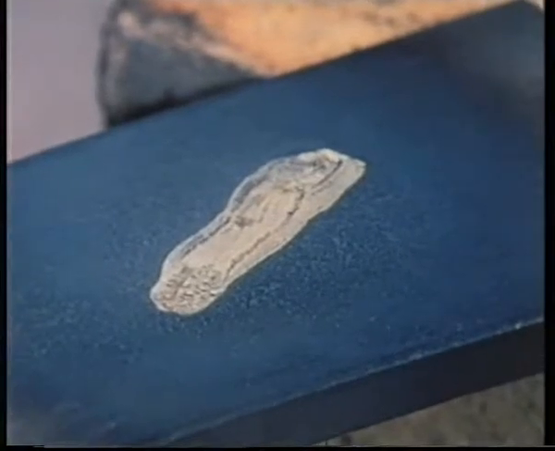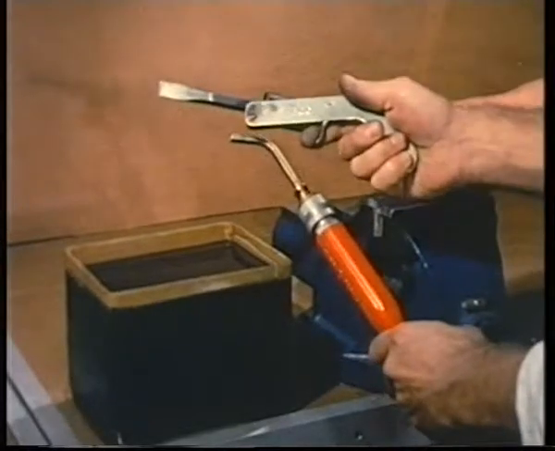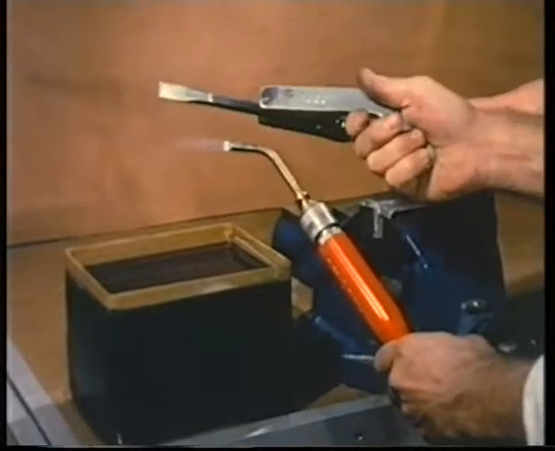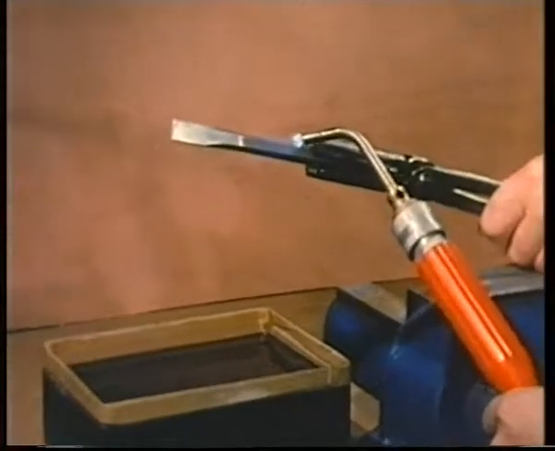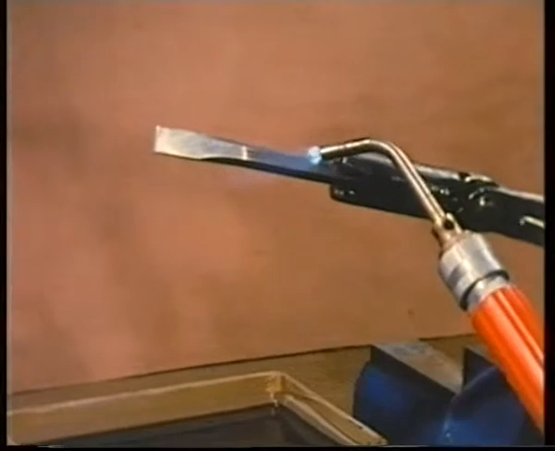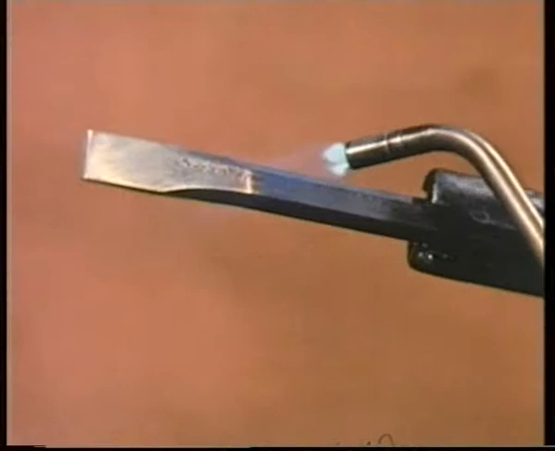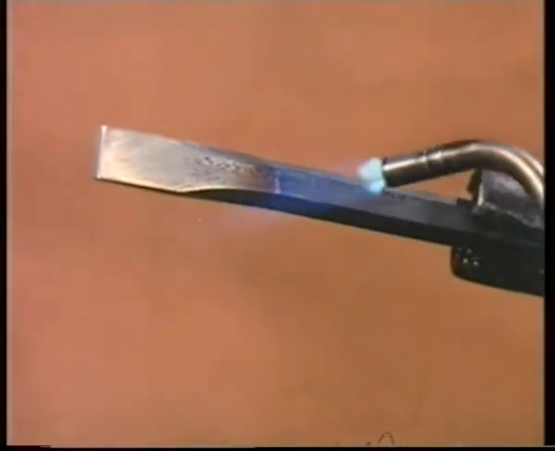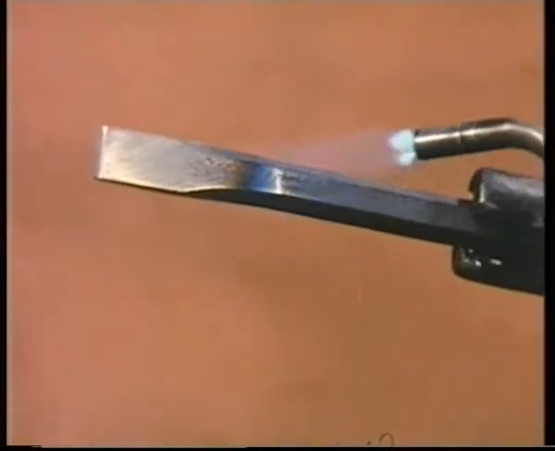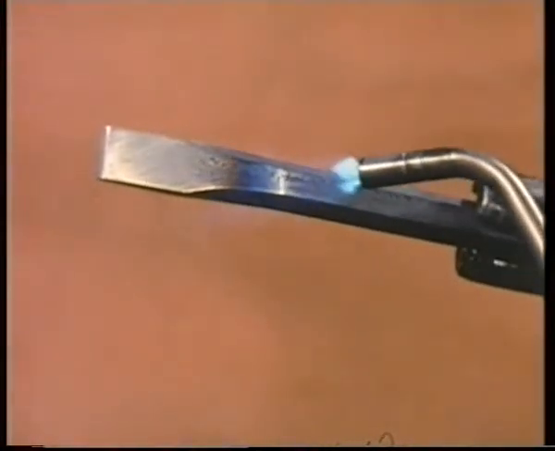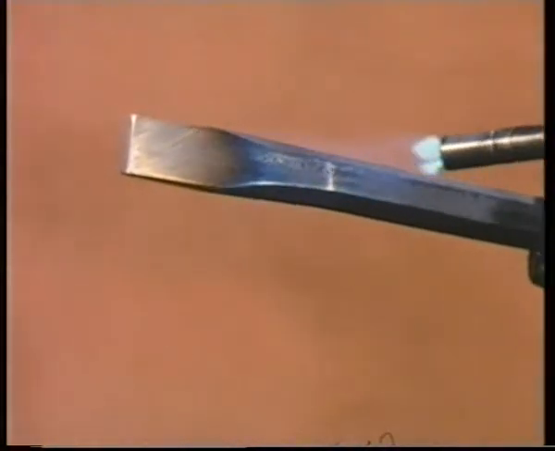But if we heat a piece of polished steel, we don't need heat-sensitive crayons. This chisel has been given a polished surface. Let's see what happens when we heat it up. There's a band of different colours moving down over the surface of the metal. We can use these colours to estimate the temperature of the material.